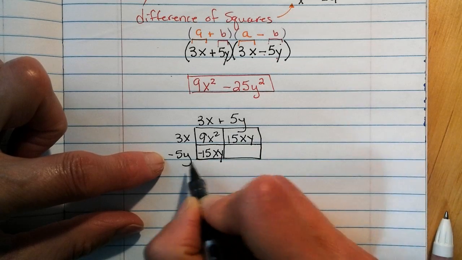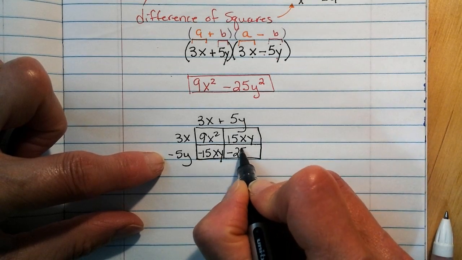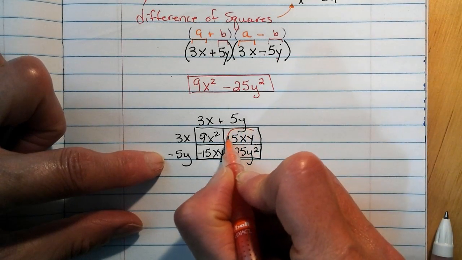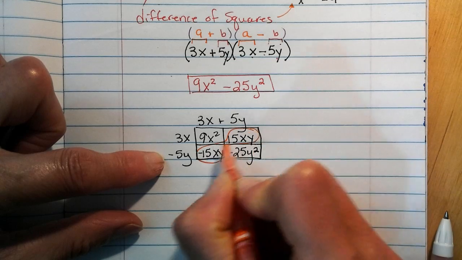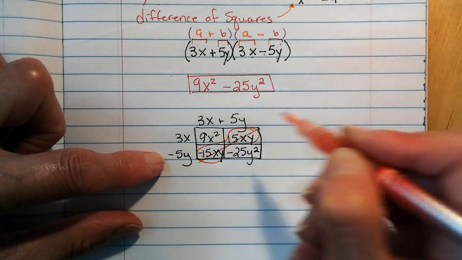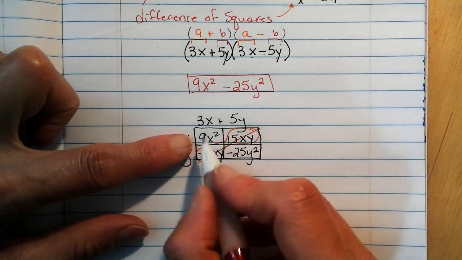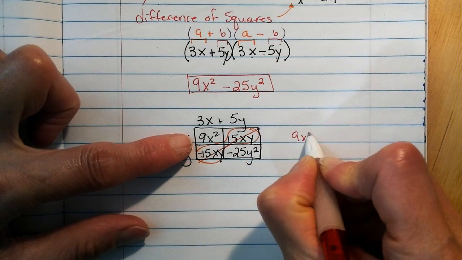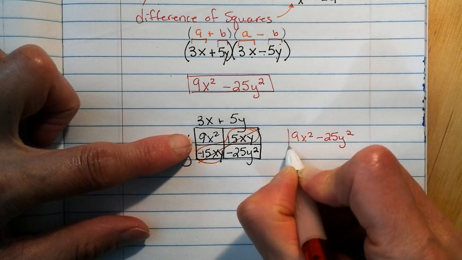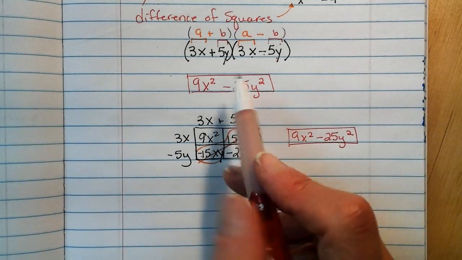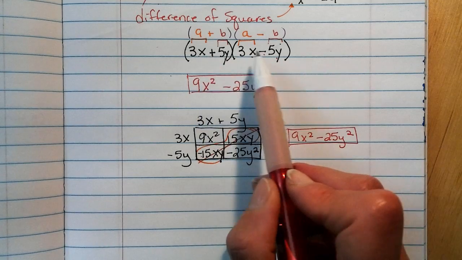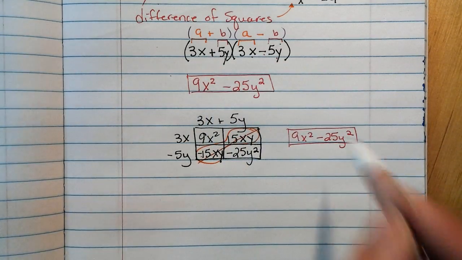And then 5y times negative 5y is negative 25y squared. So here is our peanut. We have xy terms. I have a minus 15 and a plus 15. Well, that turned into a 0. And then what am I left with? I'm left with 9x squared minus 25y squared. So if you notice that you have the sum and difference of the same exact numbers, you can do the shortcut.